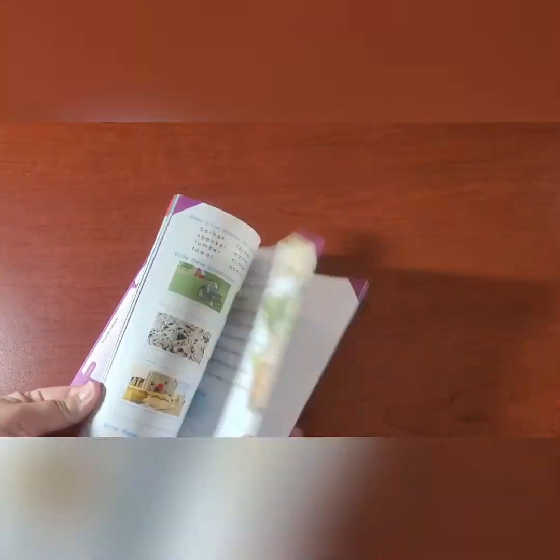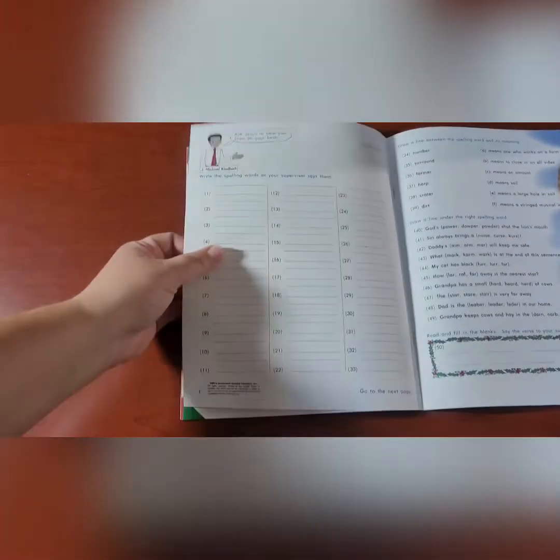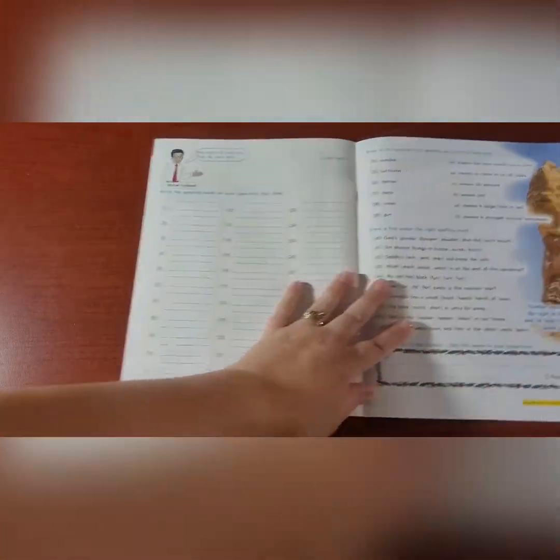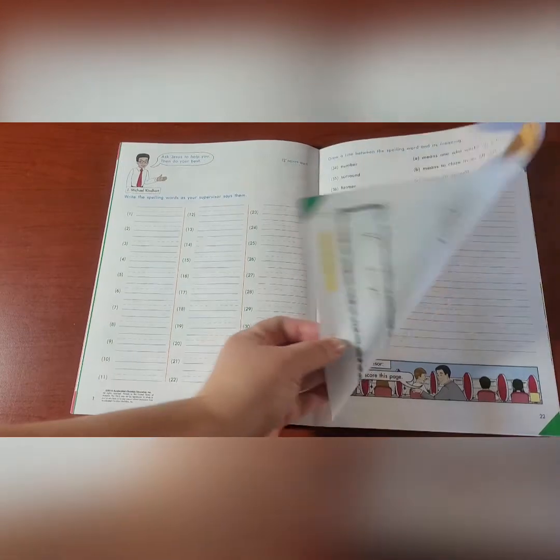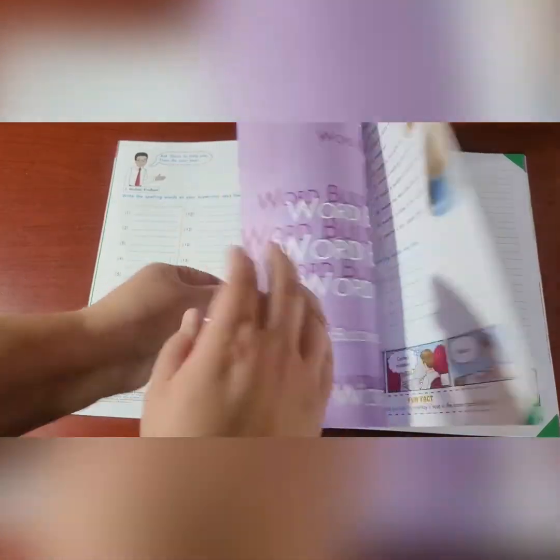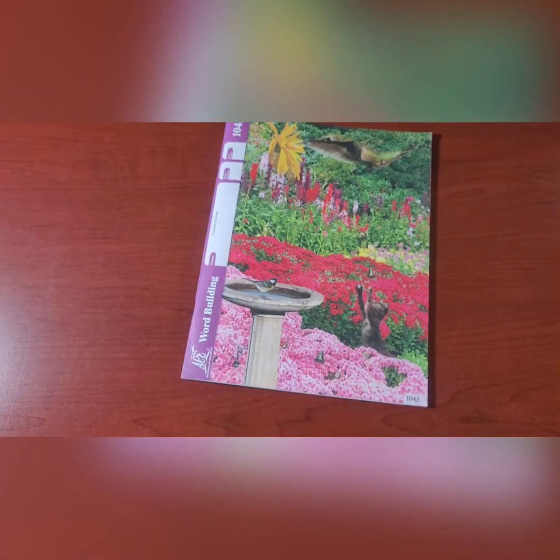And then the self-test, which is in the center. I think, did I already pull it out? No, it's in the center. So the self-test, there's 33 spelling words you'll give, and then there's some other questions. And then, I don't know if there's anything, there's nothing on the back. That is a peek of word building.